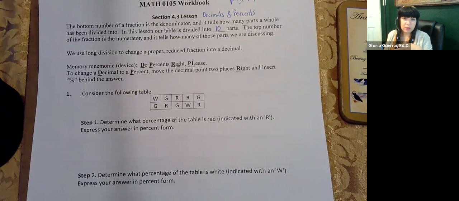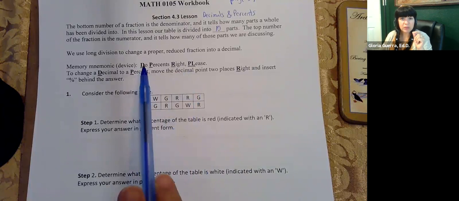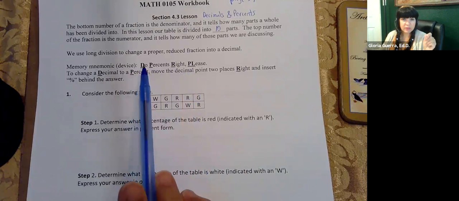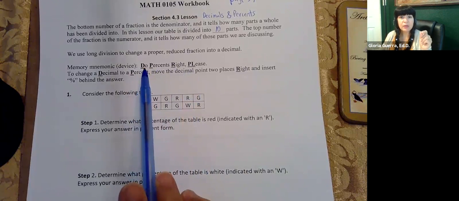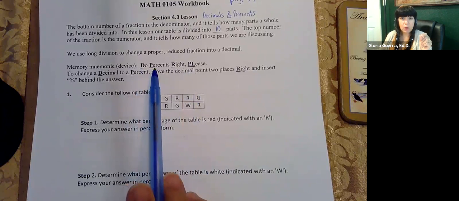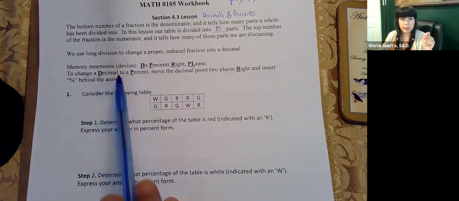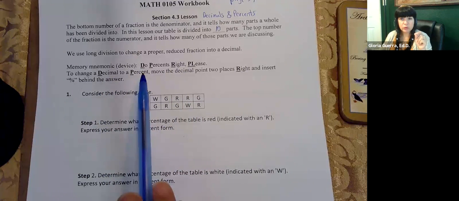Well, this is also a memory mnemonic to remember how to move your decimal either to the right or to the left, 2 places. So it's to help you remember. It says, "Do percents right, please." Say your teachers underline the D and the P, the R, for example. So if you have a decimal that's given and you want to change it to a percent, all you have to do is move your decimal to the right 2 times. And that's what this says. To change a decimal to a percent, you just have to move the decimal point.